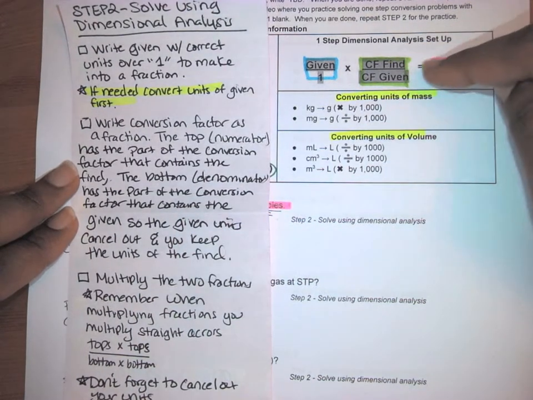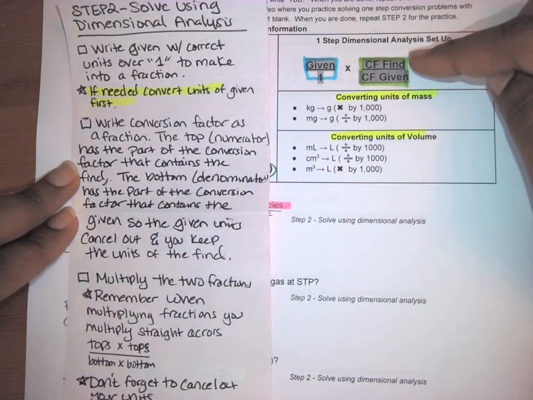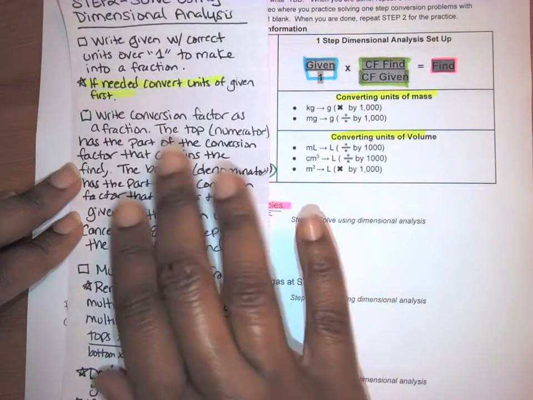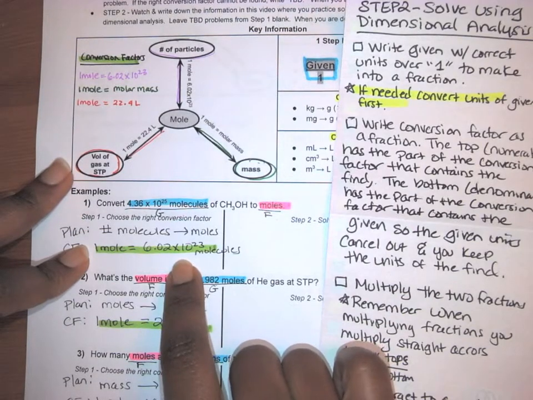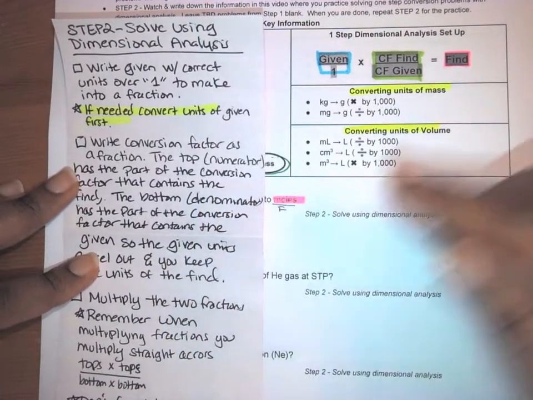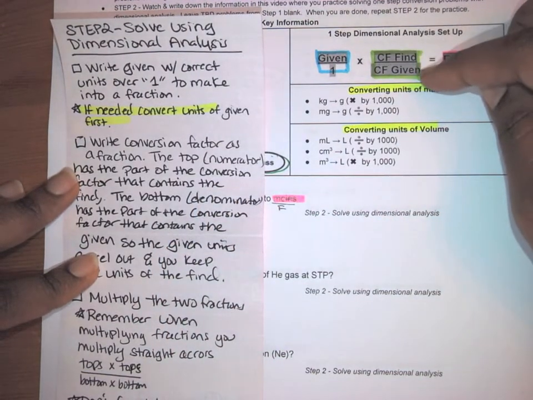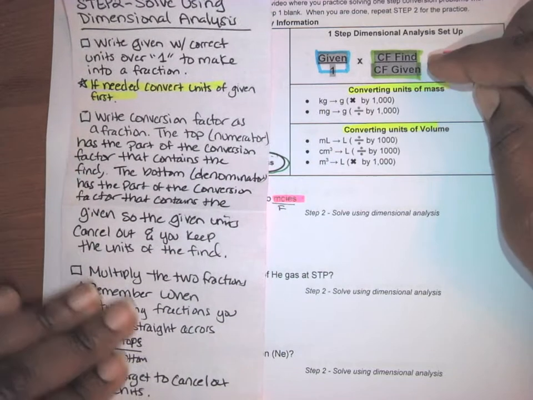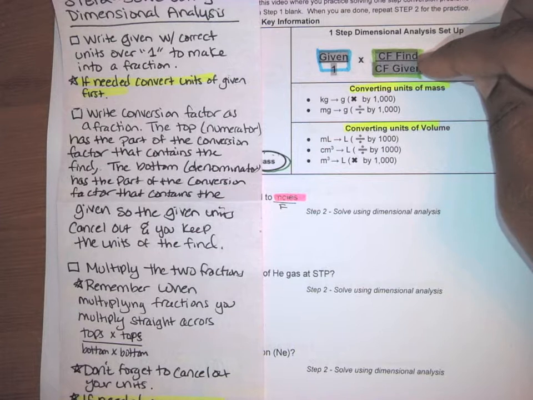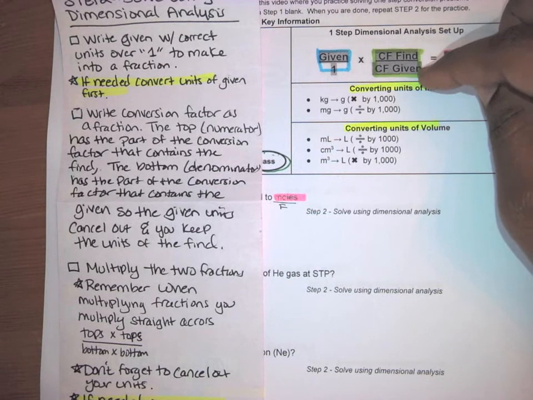The second step is to write the second fraction, which is our conversion factor fraction. Now, the way that we write this fraction is we're going to take our conversion factor and turn it into a fraction. Now, we have to decide what goes on top, in the numerator, and then what goes on the bottom, the denominator. So what's going to go on top will be the part of the conversion factor that contains your find, what you're asked to find. And the part that goes in the bottom, or the denominator, is the part of the conversion factor that contains your given.